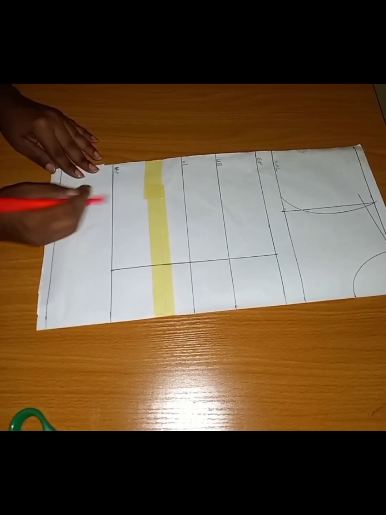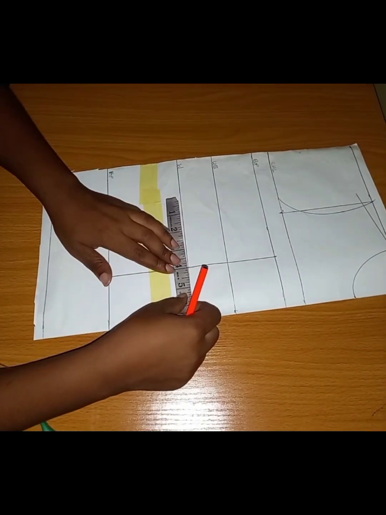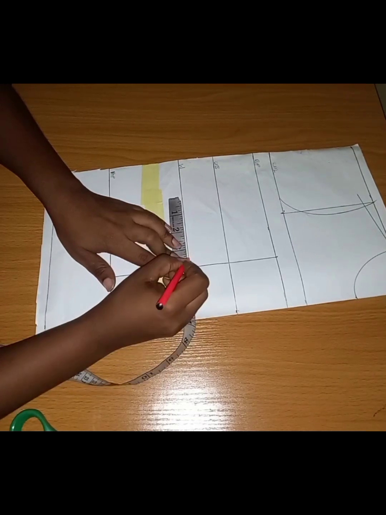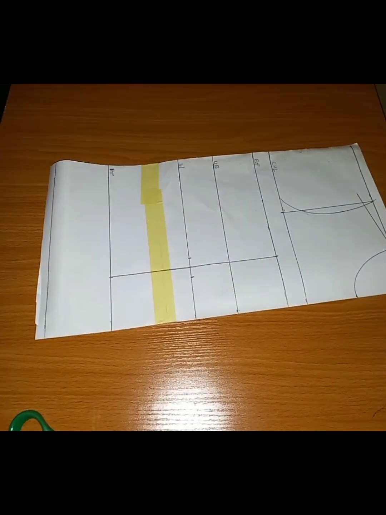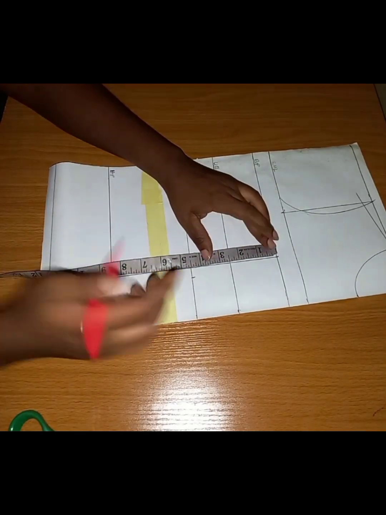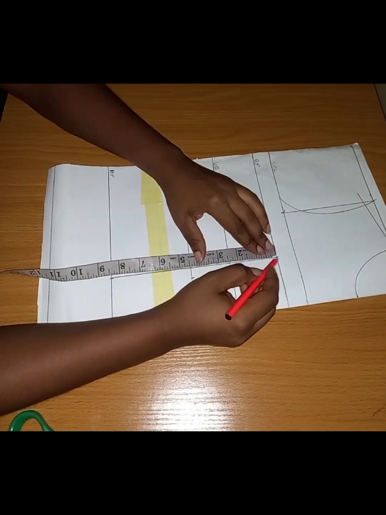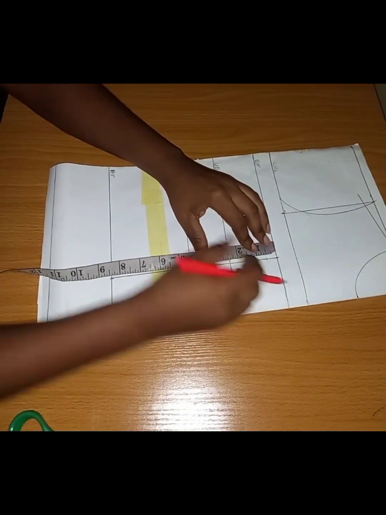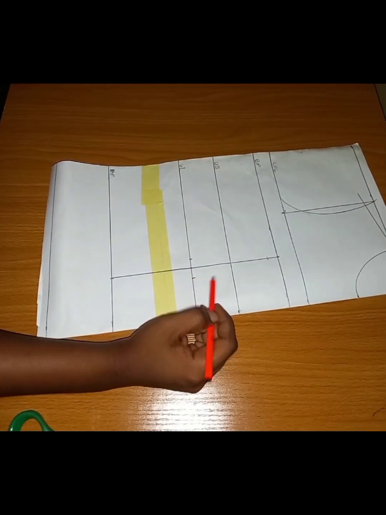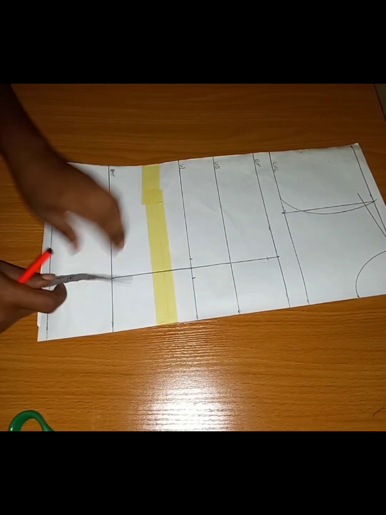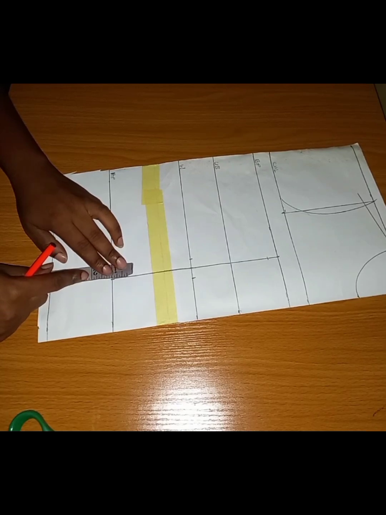So guys, I'm labeling it, as you can see clearly. So I'm going to get my dart, which is just half an inch on both sides, which is equal to 1 inch. Then I'm going to drop down by half inch on this side. Please take note, on yours you drop down by 1 inch on this side, so that the dart will not start on top of the bust, it will start just below.